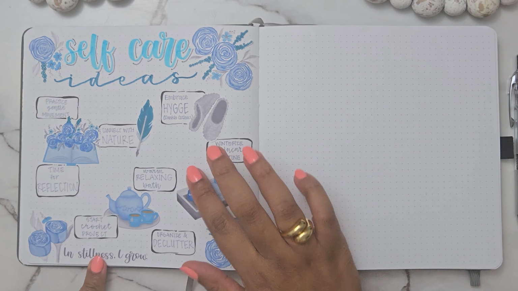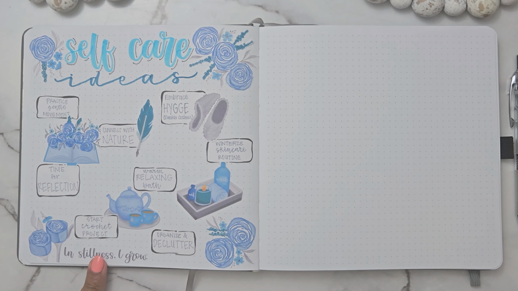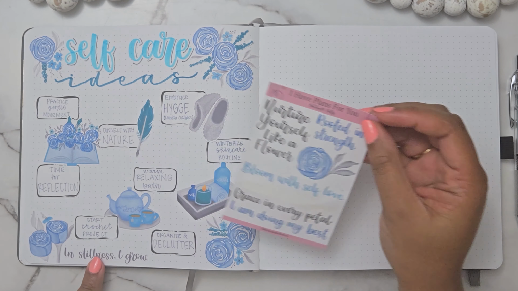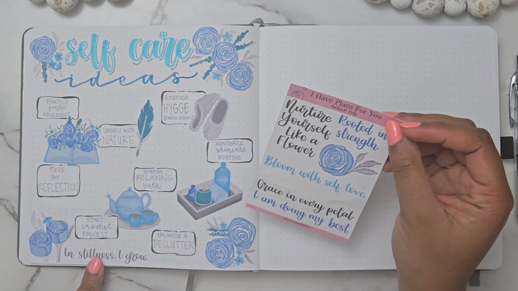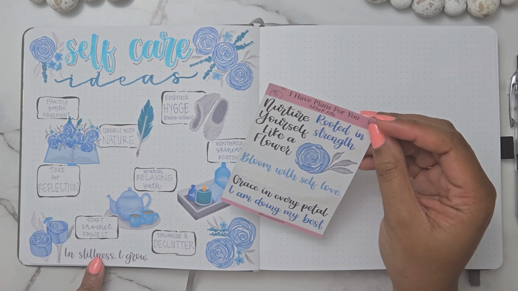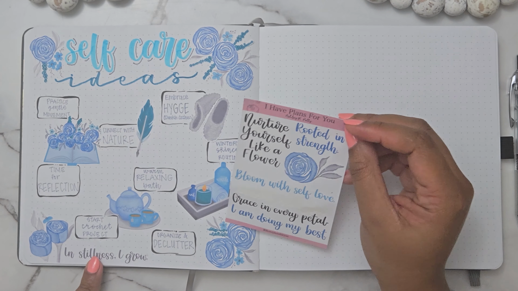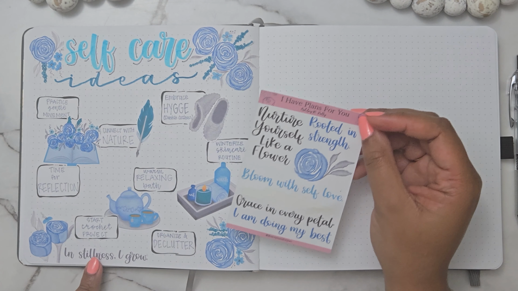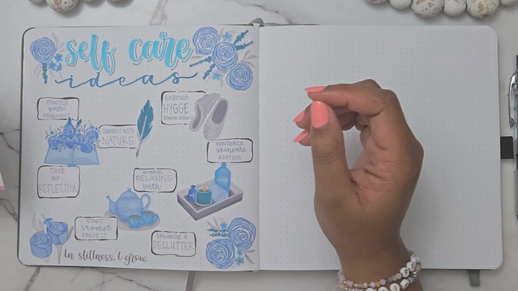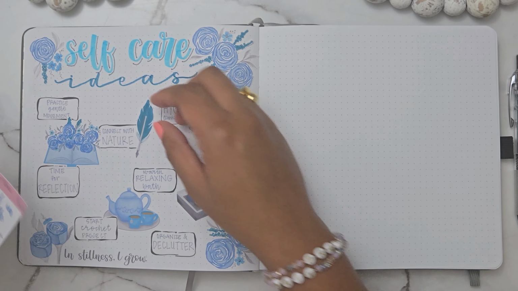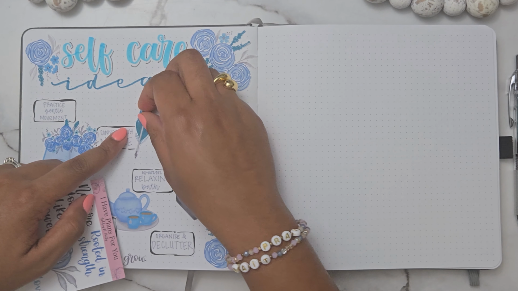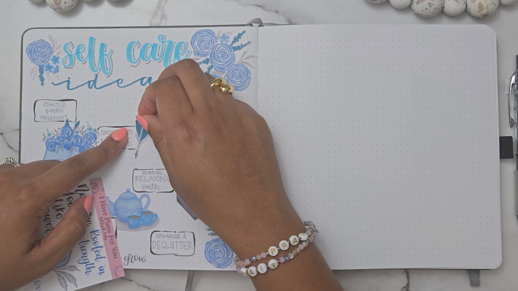Okay, so now that I have these written down, I'm going to go back because this quote sheet has quite a few little reminders on it as well, and I'm going to see which one of these may fit. So let's see. I'm thinking if I move this though, and I don't know if I can even pull it up.